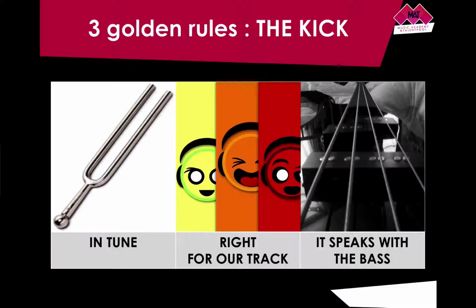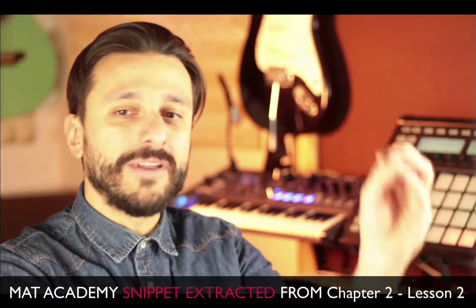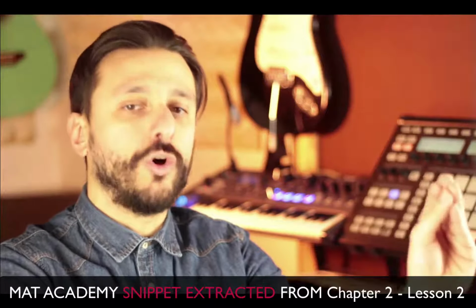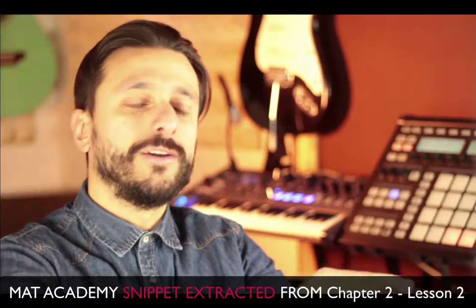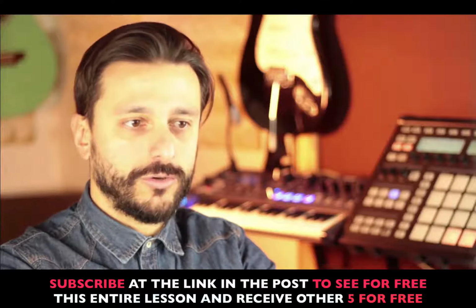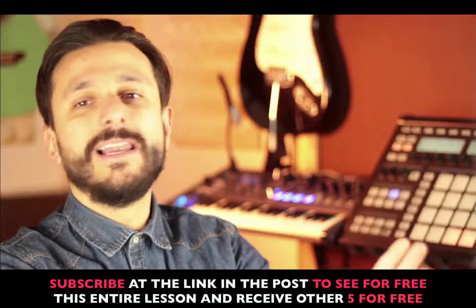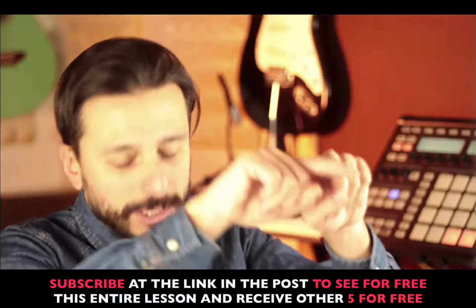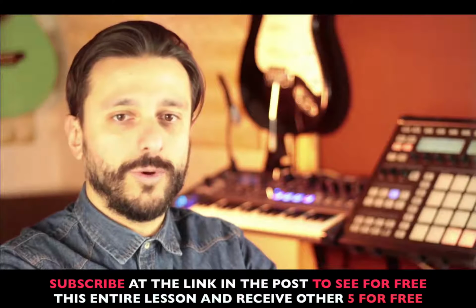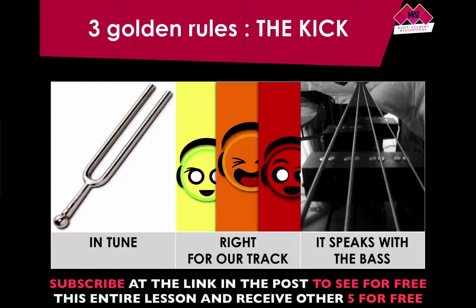A kick, firstly, must be right in its tone, in tune. Obviously, when we go see musical theory later, we will understand perfectly the best ways to have a kick which is perfectly in tune, even if today we'll see a bit about this. But then, as the course enriches our understanding, we'll understand effectively the characteristics and the best way to make it suitable for our track. So second, right for our track.